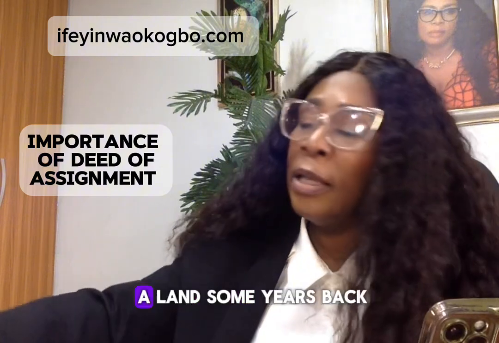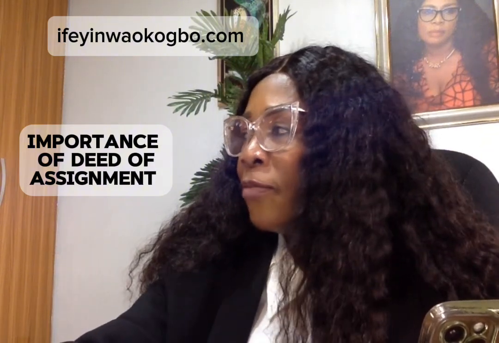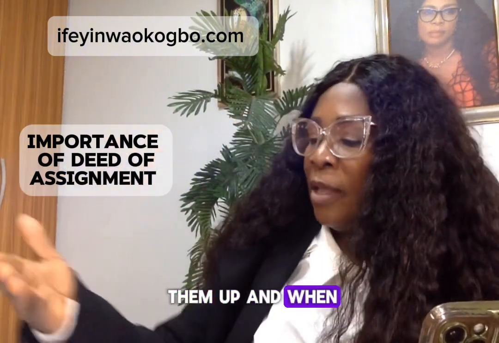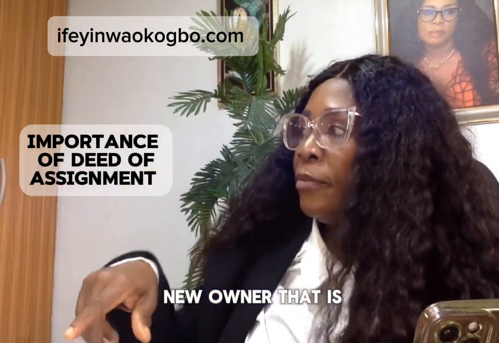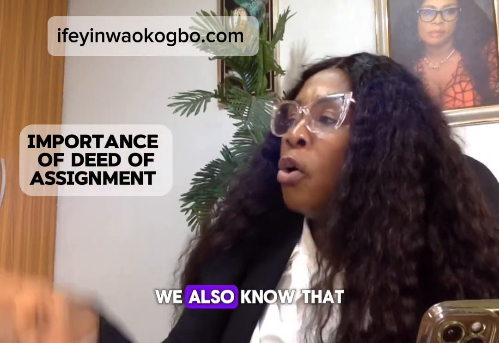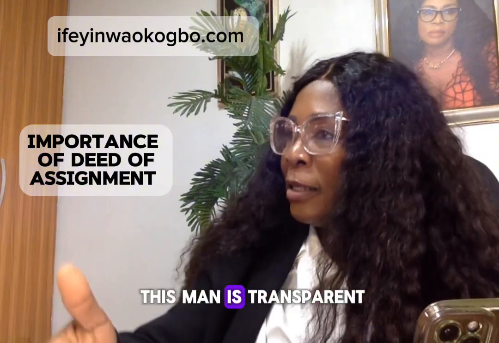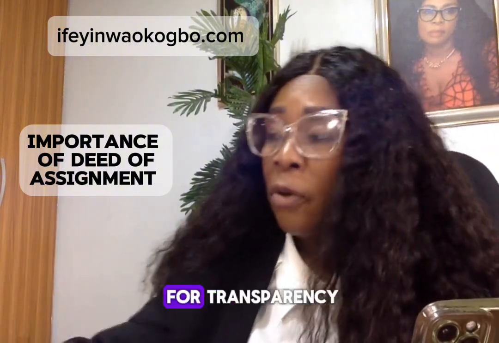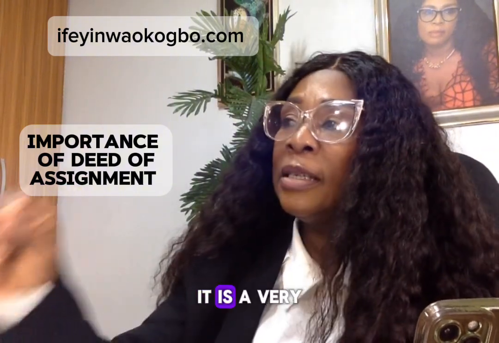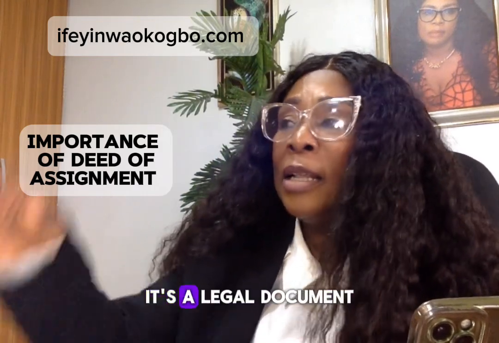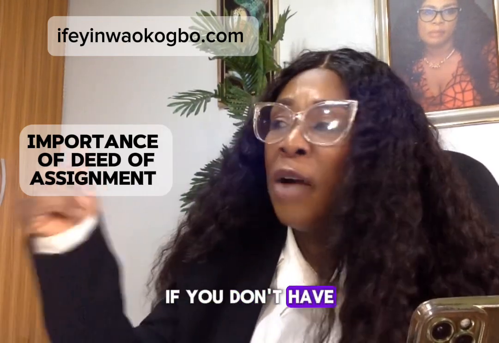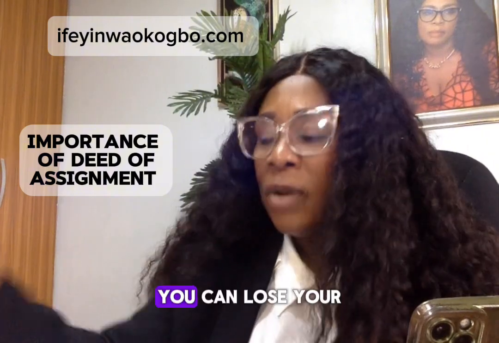I remember I bought a land some years back. I have the deed of assignment, and when I look at it, I'm seeing the price of that land. So the new owner that is buying the land also knows that this land is transparent. We bought it. The purpose is just for transparency. It is a very important document. This deed of assignment you're seeing here is a legal document. If you don't have a proper deed of assignment, you can lose your land.